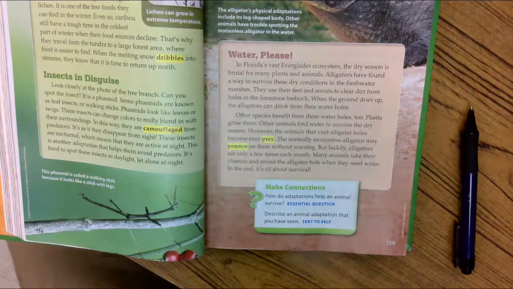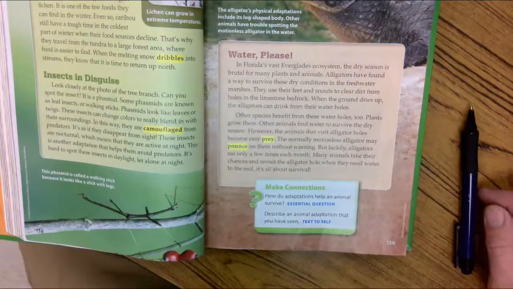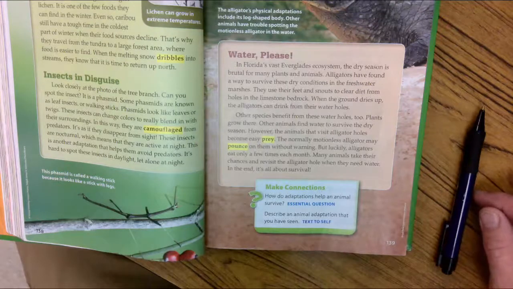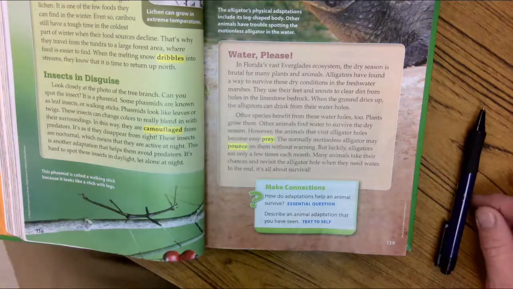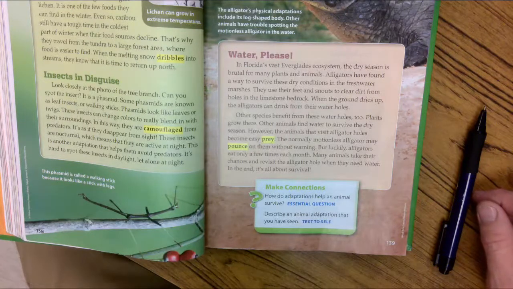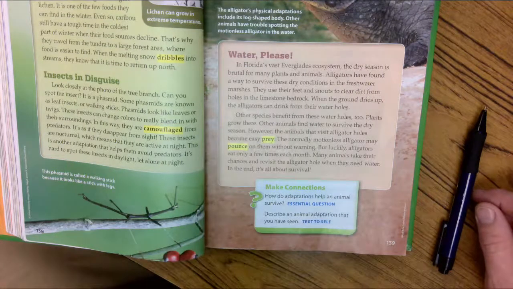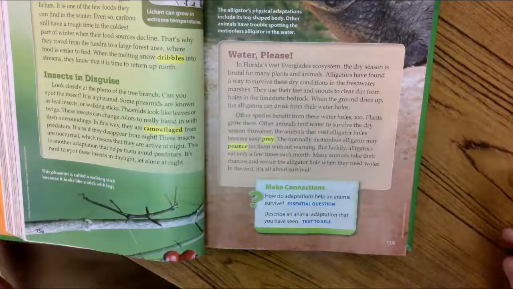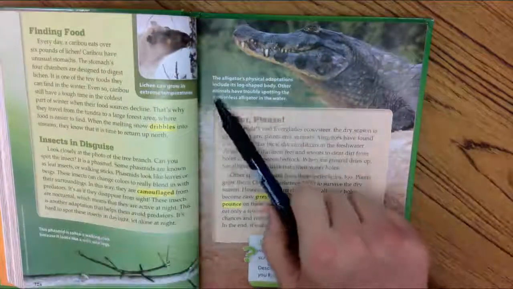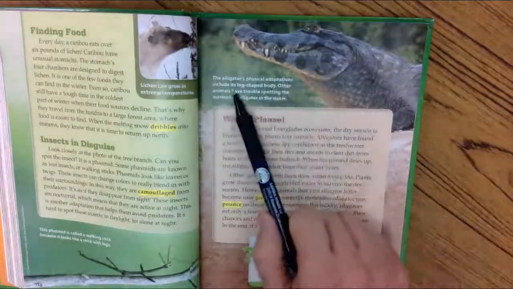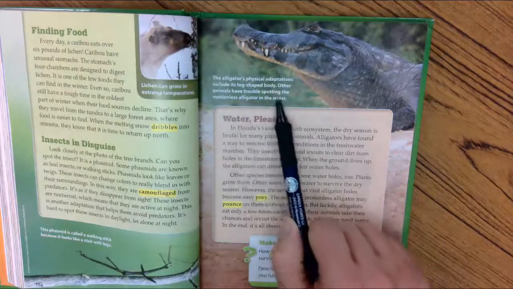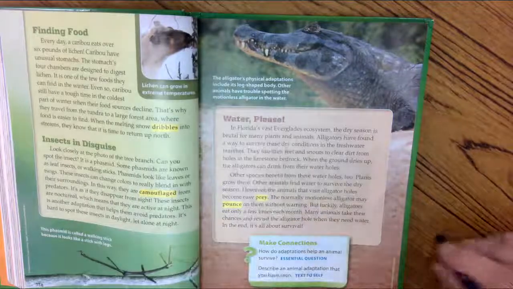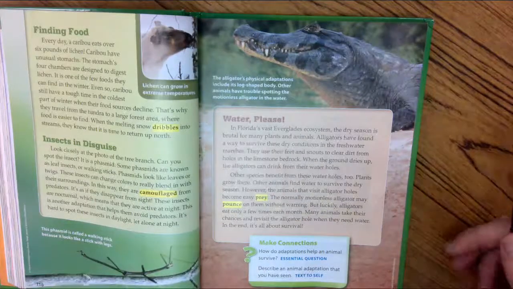The normally motionless alligator may pounce on them without warning. But luckily, alligators only eat a few times a month. Many animals take their chances to visit the alligator's hole when they need water. At the end, it's all about survival. Let's check out our picture here. The alligator's physical adaptations include a long, log-shaped body. Other animals have trouble spotting the motionless alligator in the water. That might be the 3rd one that we need.